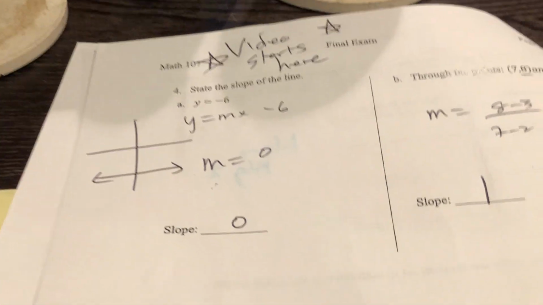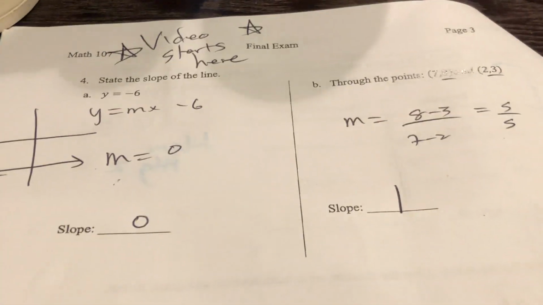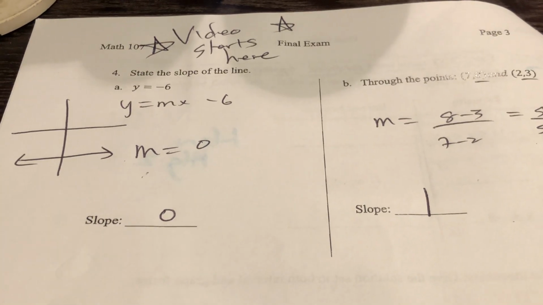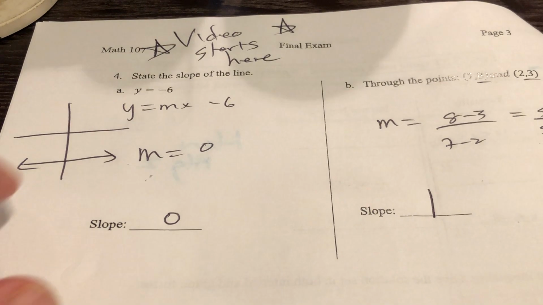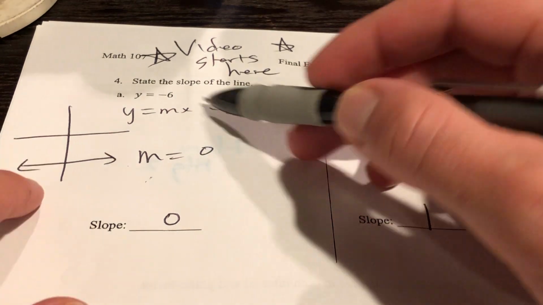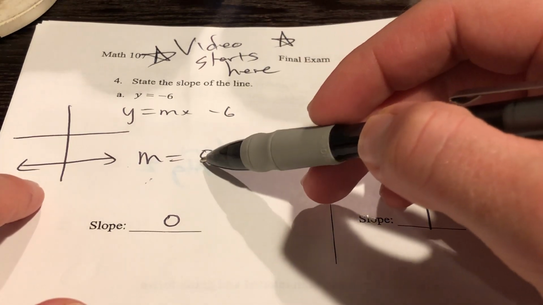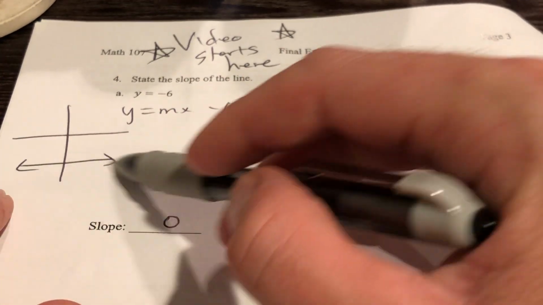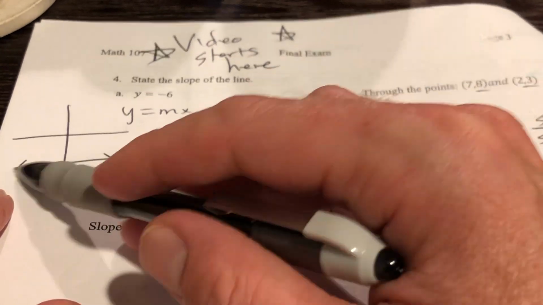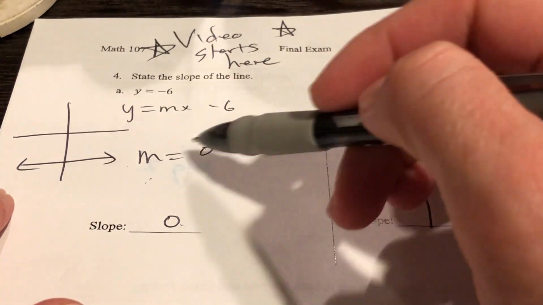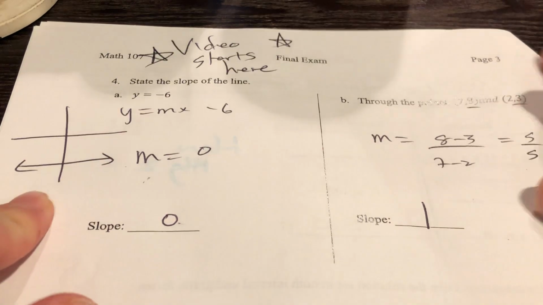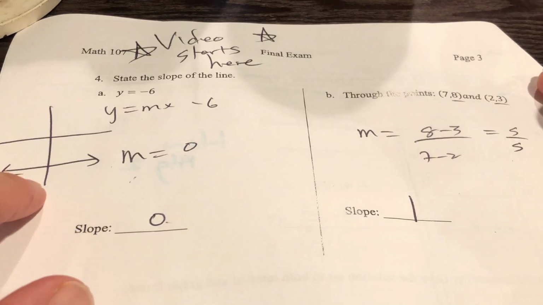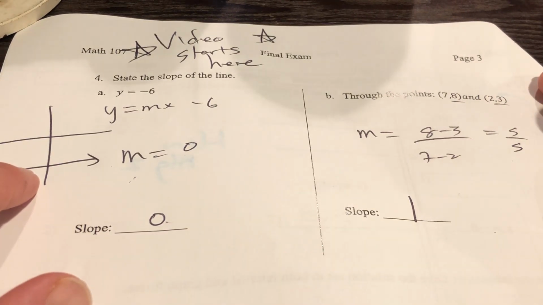All right, so my video is going to start here. Honors Algebra 2 has to do all of these plus a few other ones as well. Anyway, state the slope of this line. Well, it's y equals mx plus b. B is -6 here. The slope is 0 because this is a constant -6, a horizontal line. So show all this work. The slope is 0.